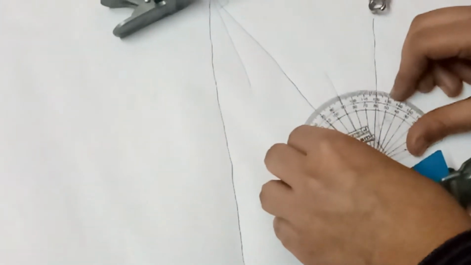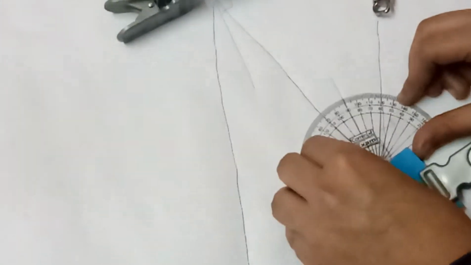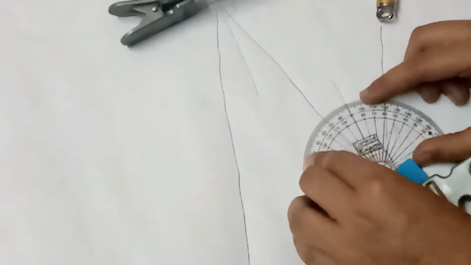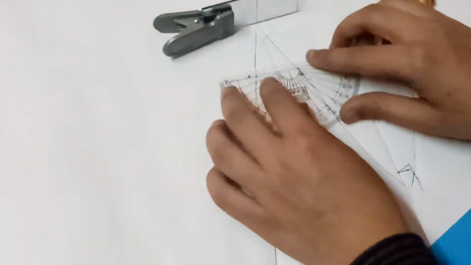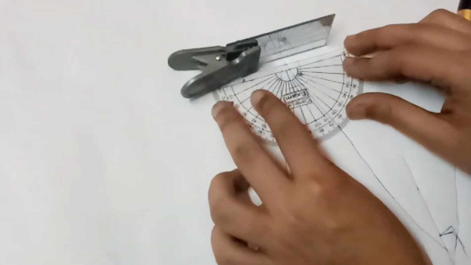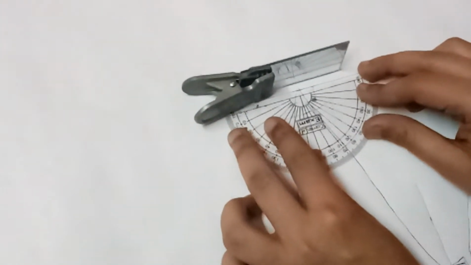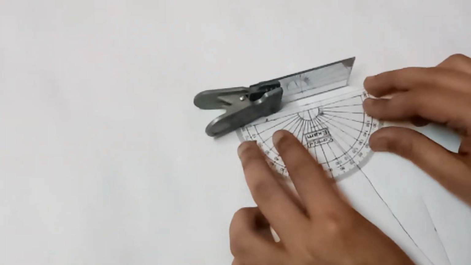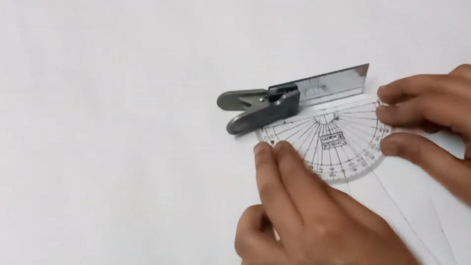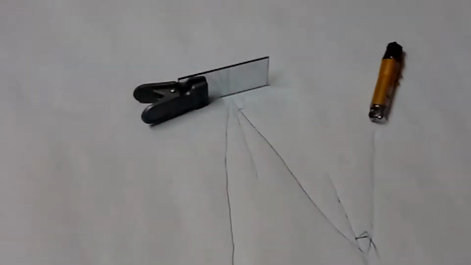So this angle is coming out to be about 60 degrees and this angle is also coming out to be about 60 degrees. Here, this angle is about 22 degrees and this angle is also about 22 degrees. So this shows that in reflection, the angle of incidence is equal to the angle of reflection.